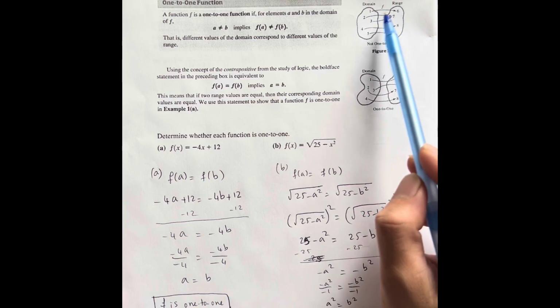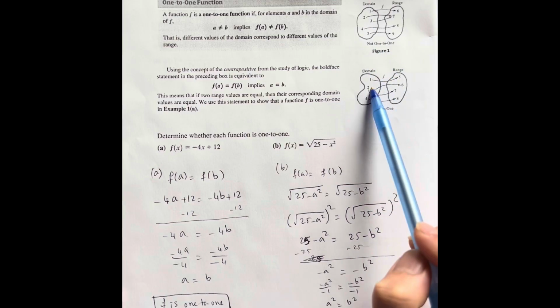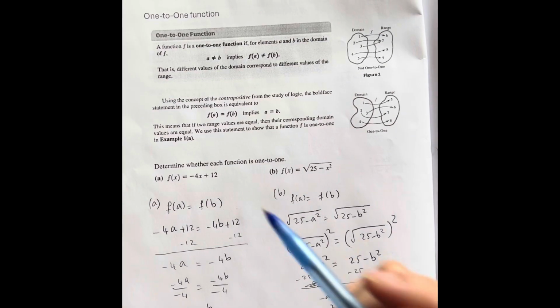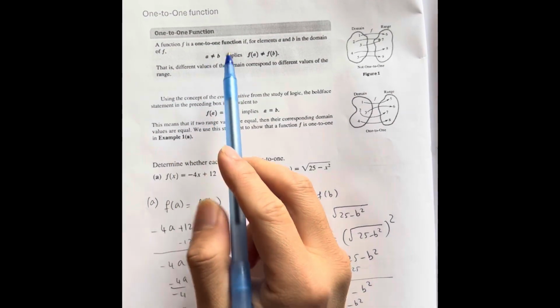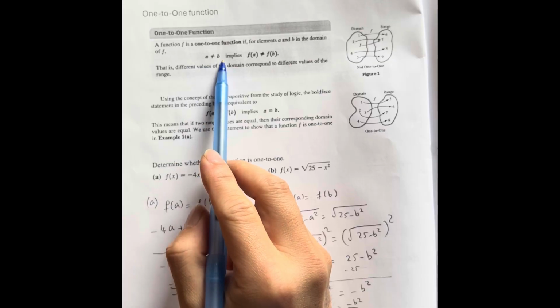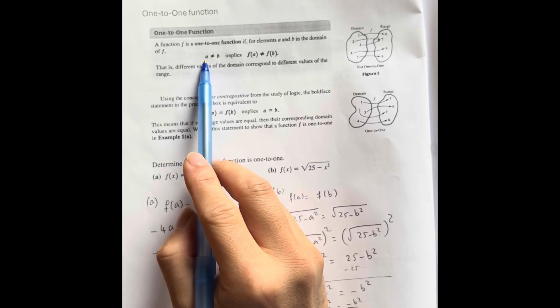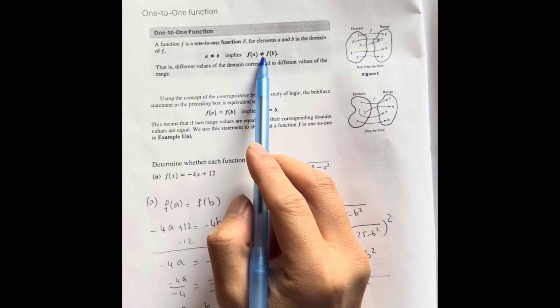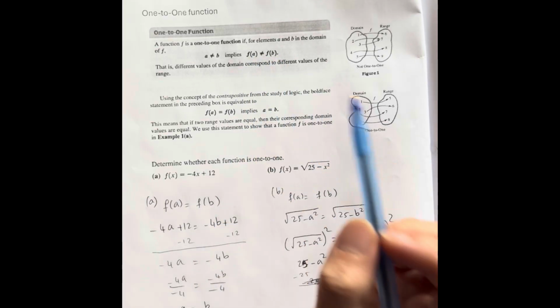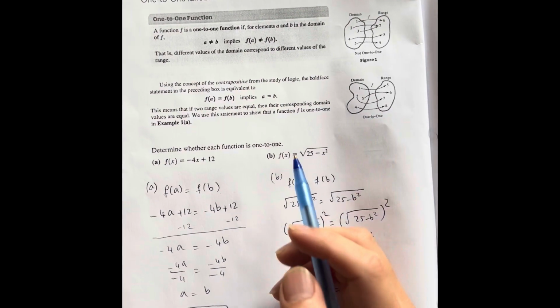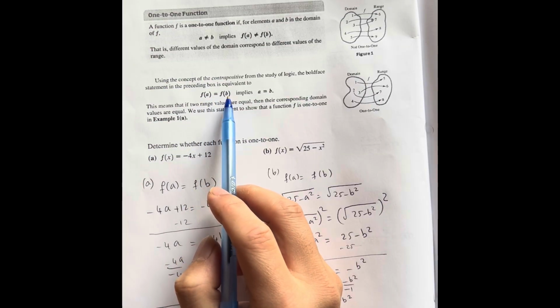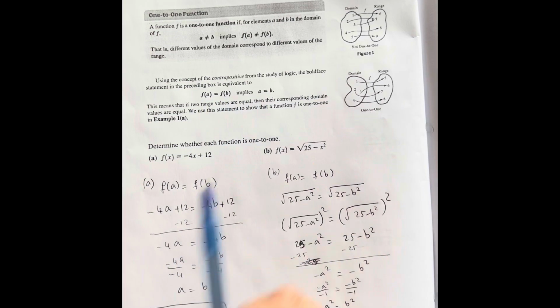So 1 x, 1 y, 1 x, 1 y, 1 x, 1 y. This would be one-to-one. The definition of a one-to-one function is that, for a and b in the domain of f, if a is different than b, then f of a has to be different than f of b. That also means that if f of a equals f of b, then that has to mean a equals b.